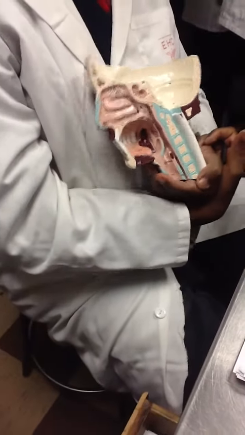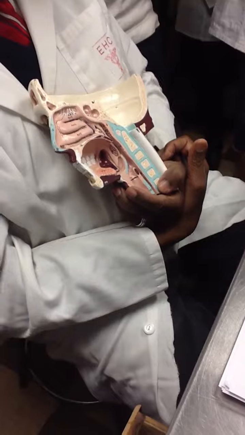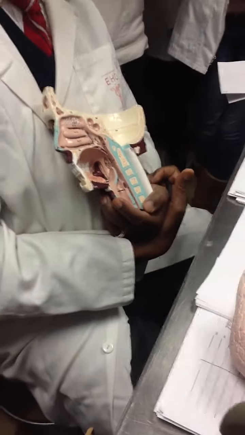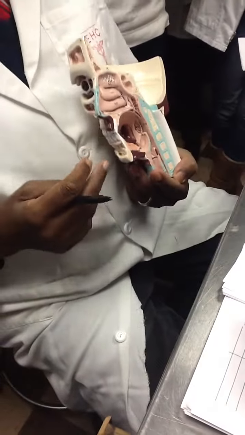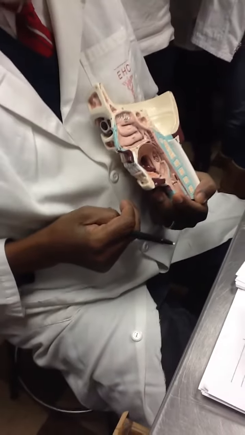All right, tonsils are lymph nodes. Lymph nodes are a major part of our immune system. What did you say the tonsil by the tongue is called? It's the back of the tongue, lingual.